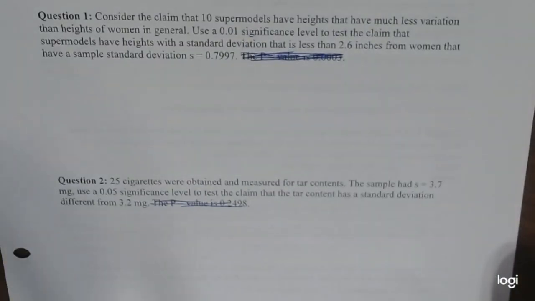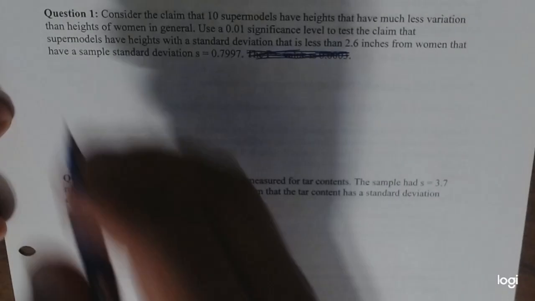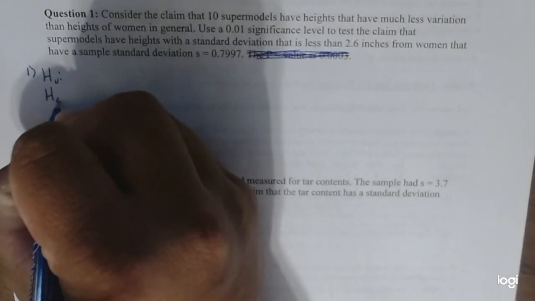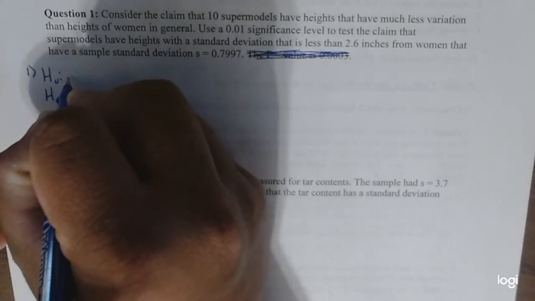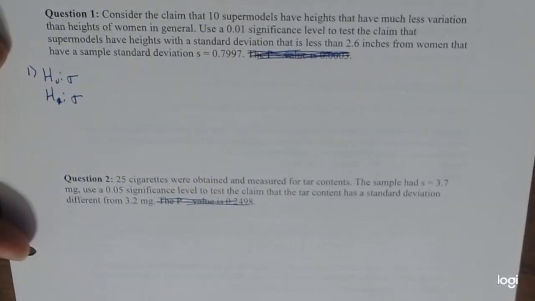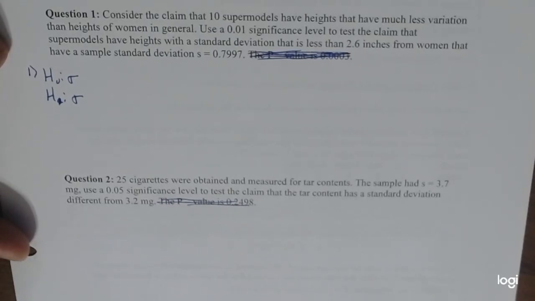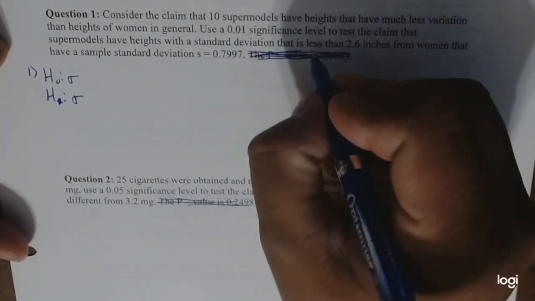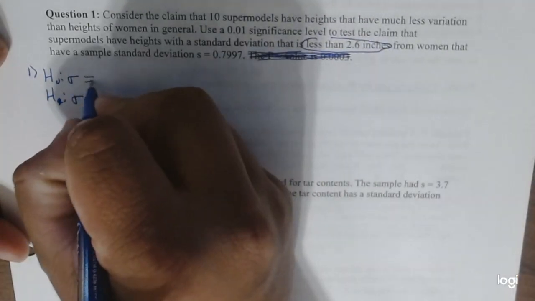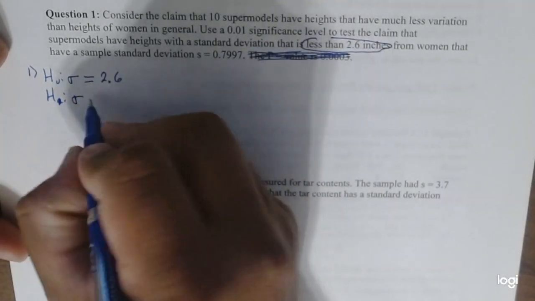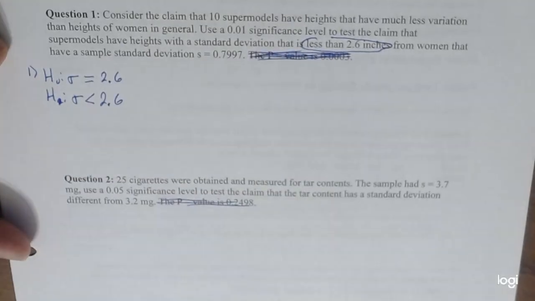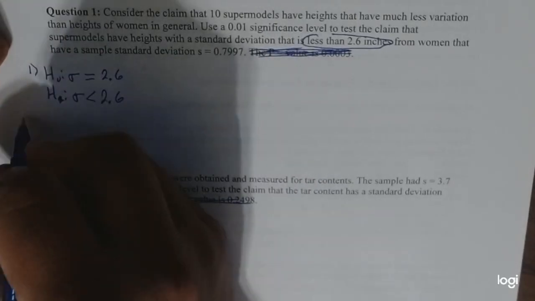Same exact thing as the last scenario. Step 1, we want to find our null and alternative hypotheses. Since it's standard deviation, we're using sigma instead of z's, p's, and mu's. Our claim is less than 2.6, so the null is sigma equal to 2.6, and the alternative, less than, means strictly less than 2.6 for our actual population. Now we go to step 2.